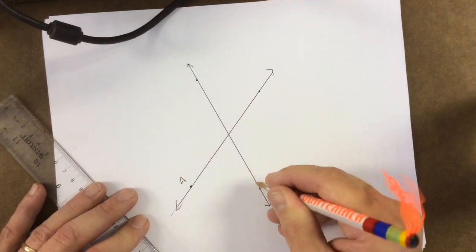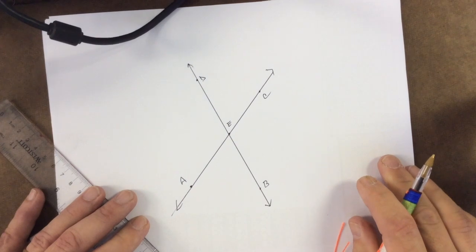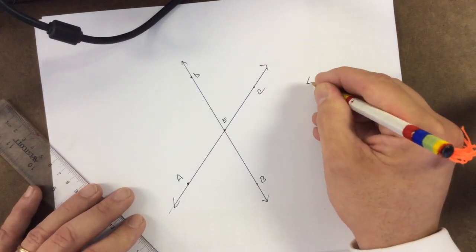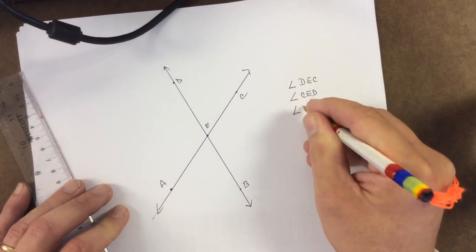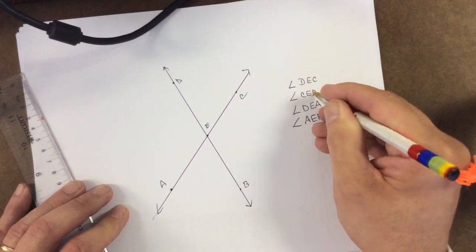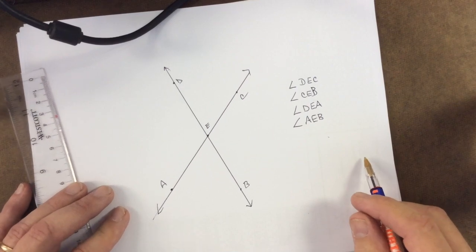Here's A, B, C, D, E. How many angles can you name? You can name 4. What are they? AEB. And did you say CEB for this one? Is that what you said? Yes. Okay. So these 4? Okay. Anybody name any others?